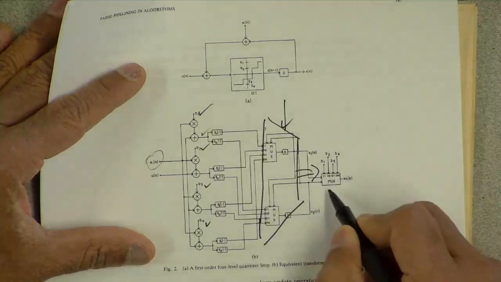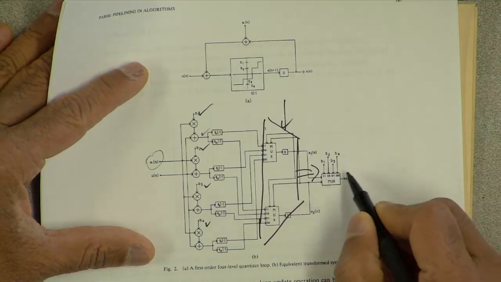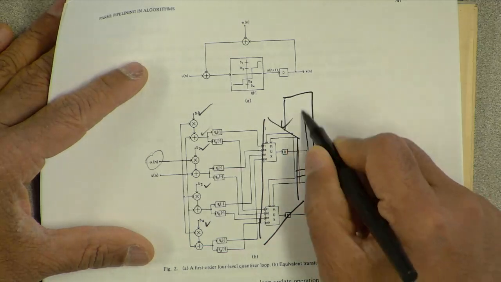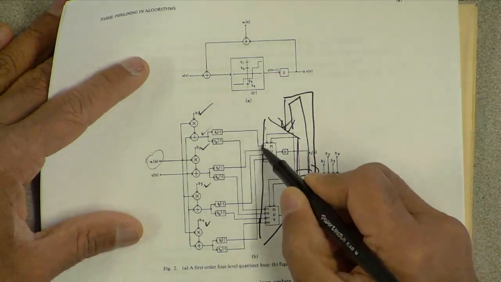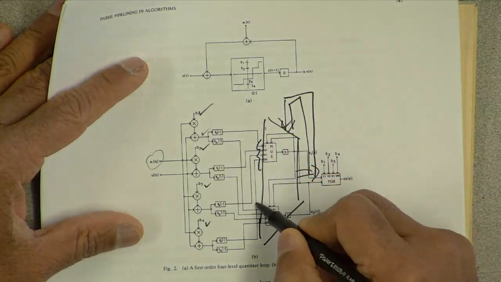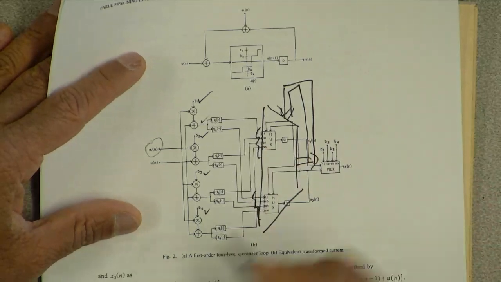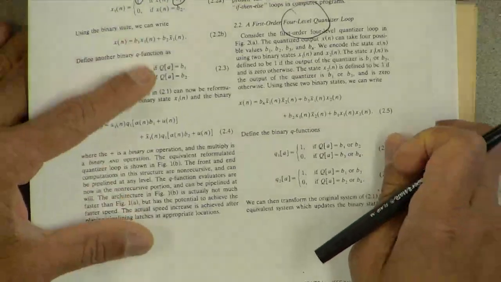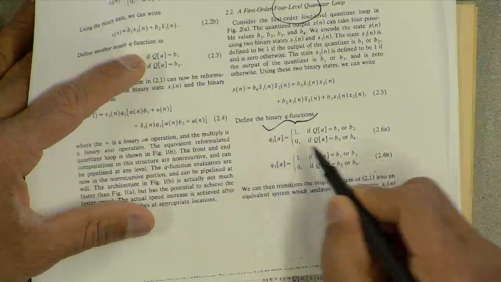So the 2-bit output is input to this mux to decode the signal as B1, B2, B3, B4, and these 2 control bits are fed back to this 4 to 2 multiplexer, and so that's why we need to have these 4 inputs here and then 4 inputs at the bottom mux, and we are computing Q1, Q2, because we need to define 2 binary Q functions, Q1A and Q2A.